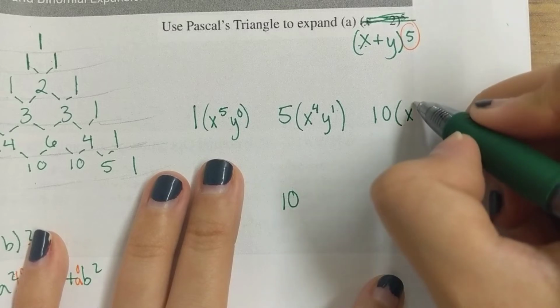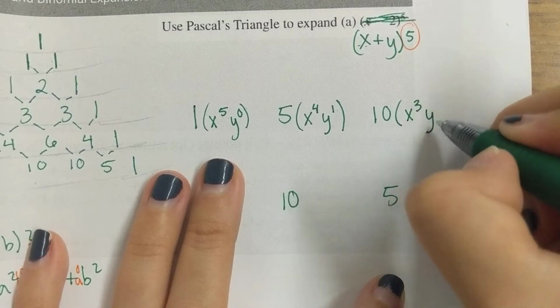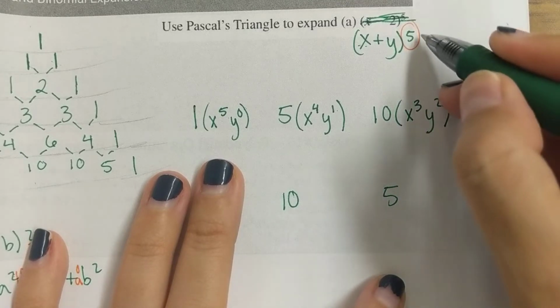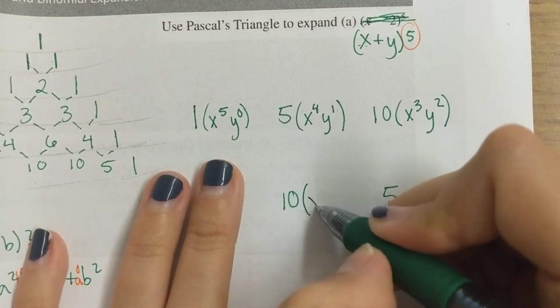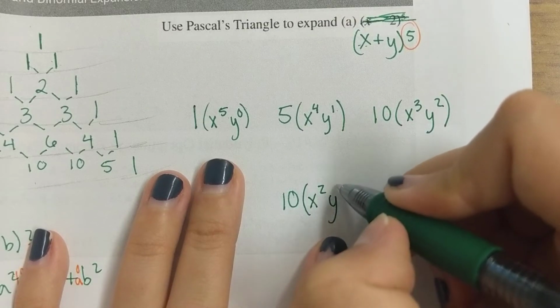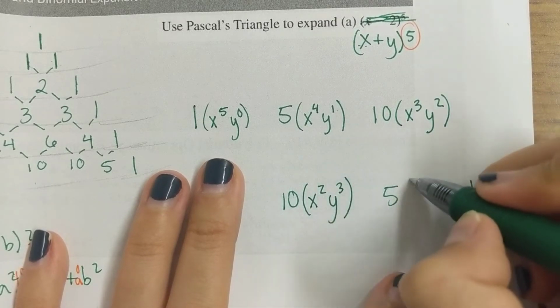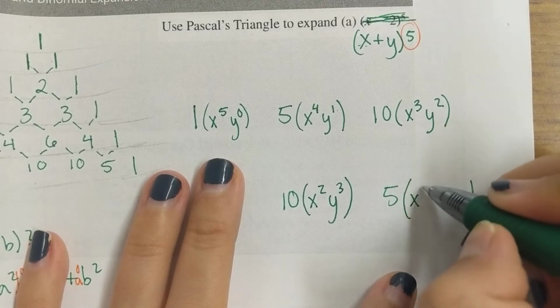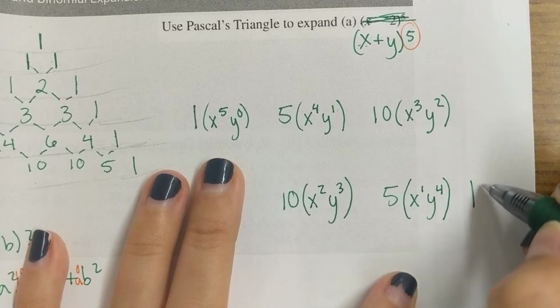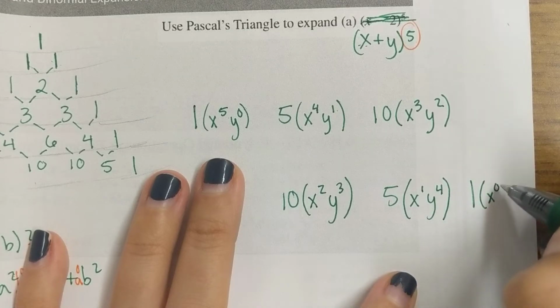This x should be to the power of 3. This y should be to the power of 2. X should be to the power of 2. Y to the power of 3. This x will be to the power of 1. Y to the power of 4. This one will be x to the power of 0.